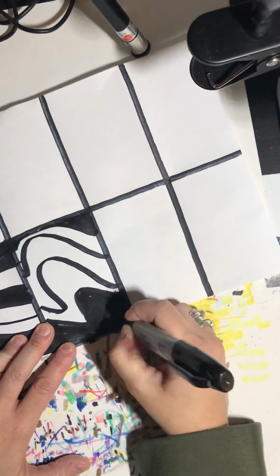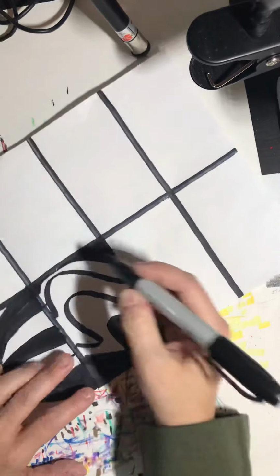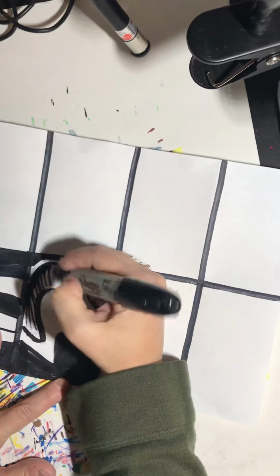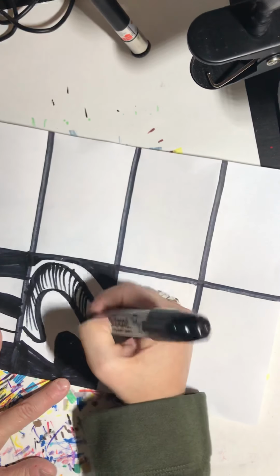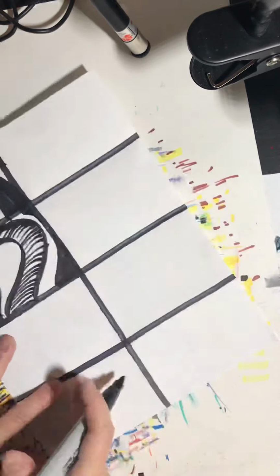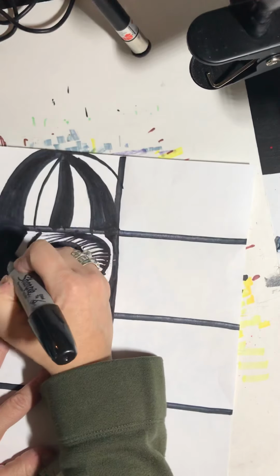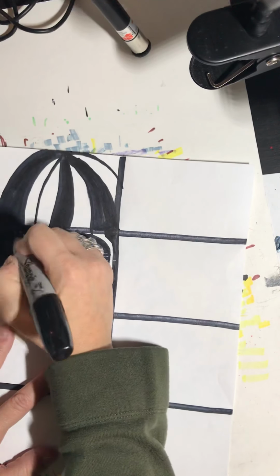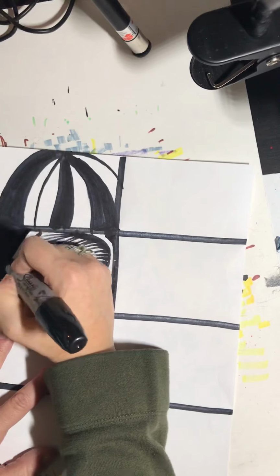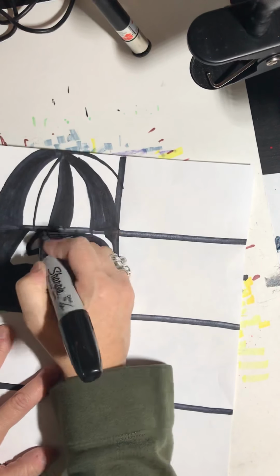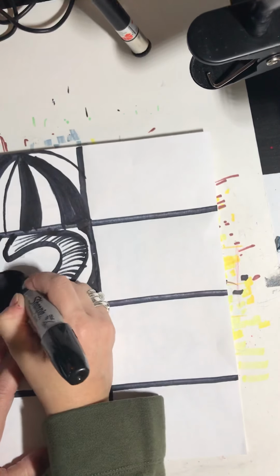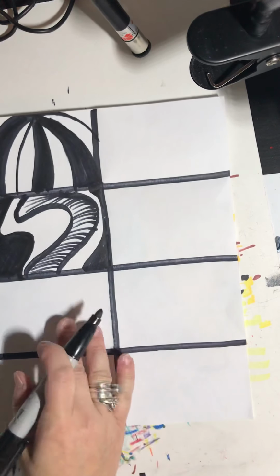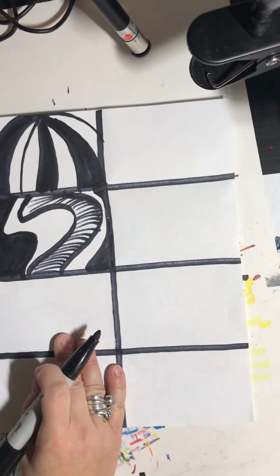I am just filling in areas to kind of get an idea of space and to add more variety. Again, there's no wrong answer here. You're just creating. And you will have access to this tomorrow, all right? Stop, switch to your next box, and begin.